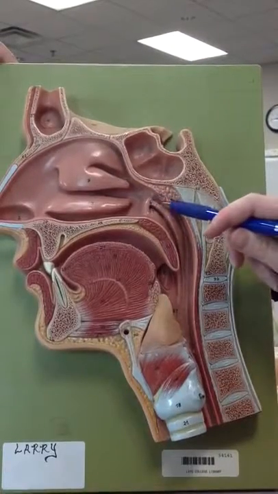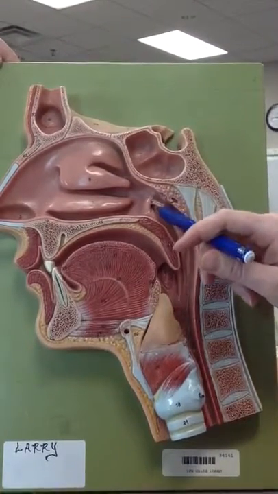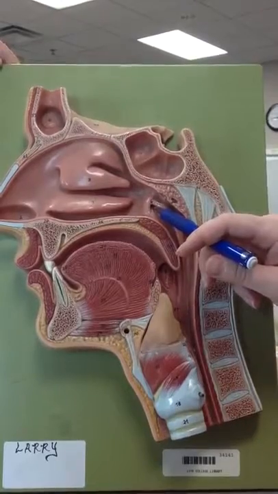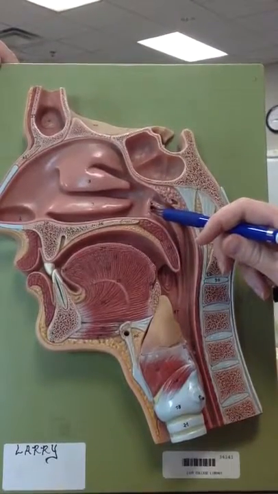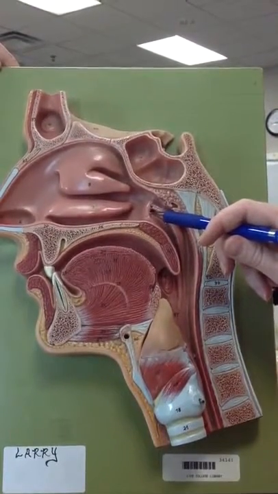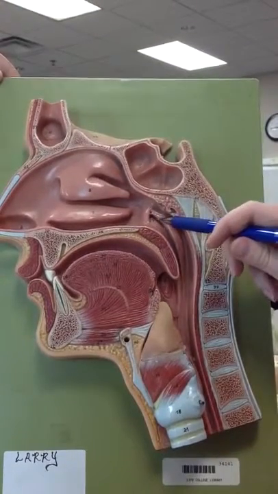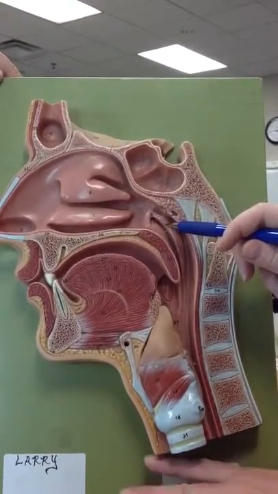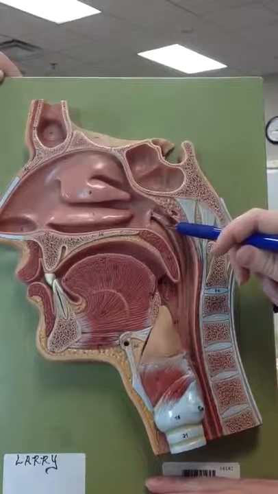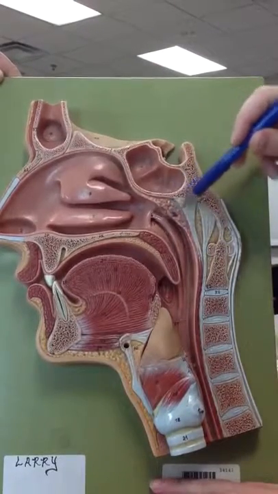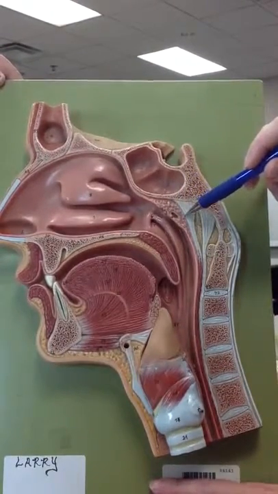As we move back into the nasopharynx, this is the opening to the eustachian tube or opening to the auditory tube. This is the tensor veli palatini, which is innervated by mandibular branch of trigeminal. This is levator veli palatini and salpingopharyngeus, which are innervated by vagus. This is the pharyngeal tonsil, also known as the adenoids.